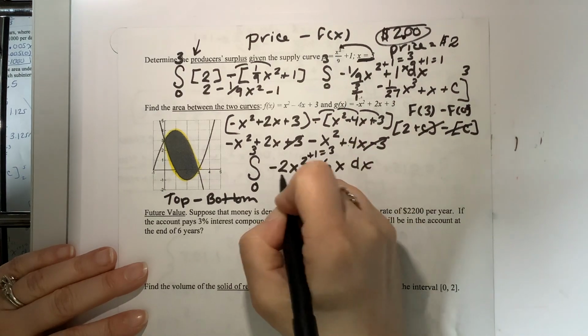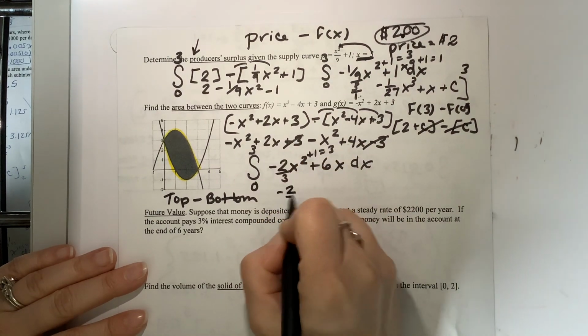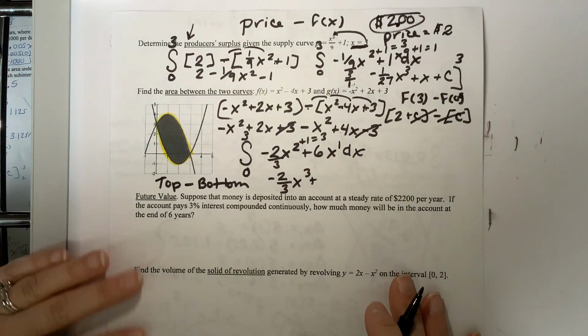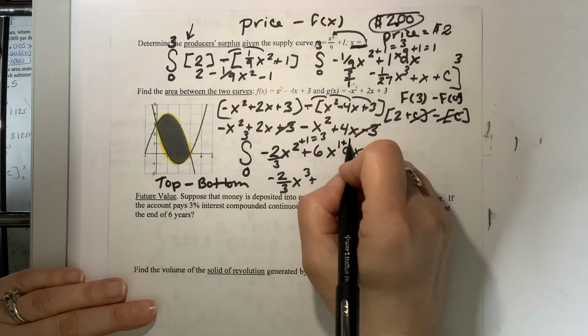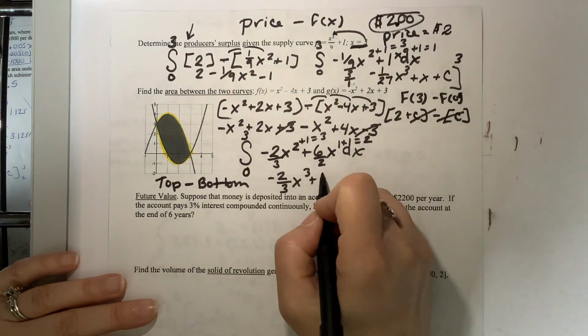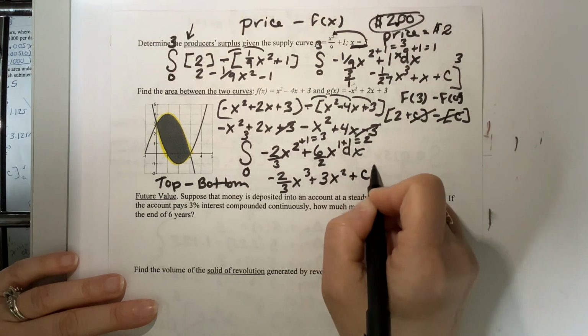Add 1, we get a 3. This becomes negative 2/3 x cubed. X does not have an exponent, so it's a 1. Add 1, the exponent becomes a 2. Divide by 2, giving us 3x squared plus c.